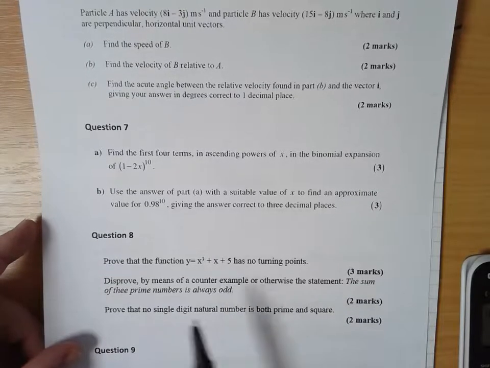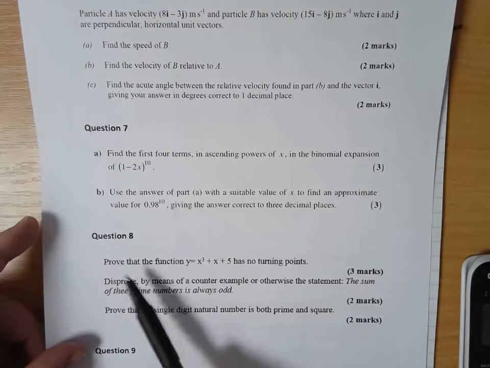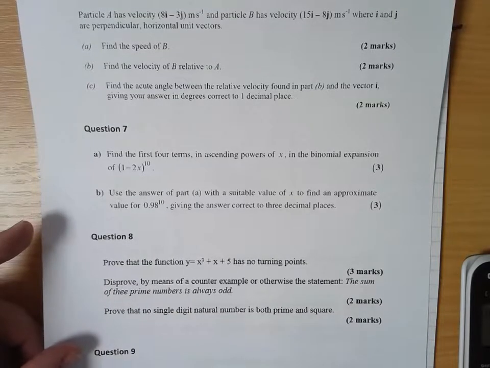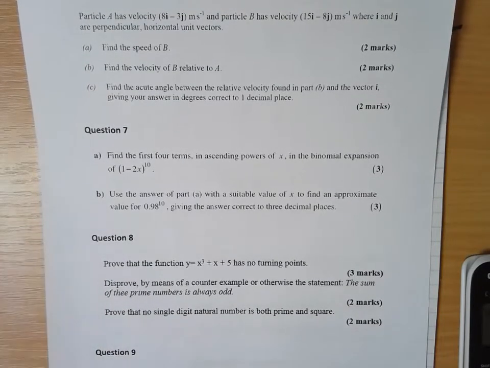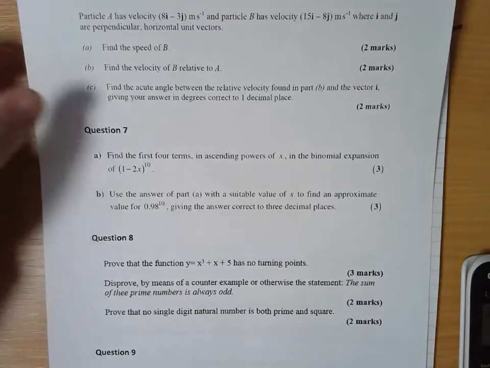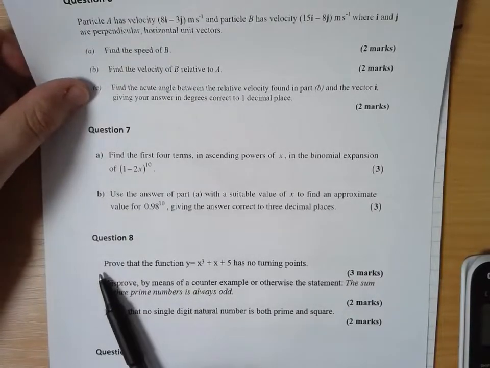Question 8 opens with the word prove. In fact, every part of this question has a prove or a disprove in it. So here we have to show every step of working. You're not allowed to skip two things in one go. This has to be a full explanation of what's going on. And this is actually reflected in the mark scheme.